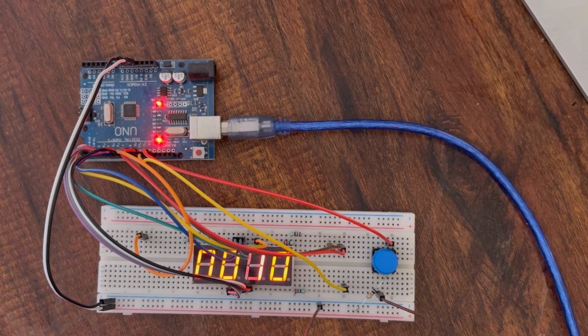So this is how we can build the logic in Simulink and then generate the code out of it, and then flash it on our Arduino board after making the proper connections.